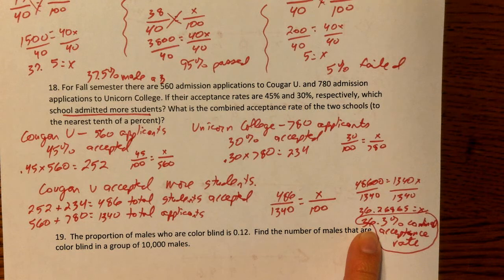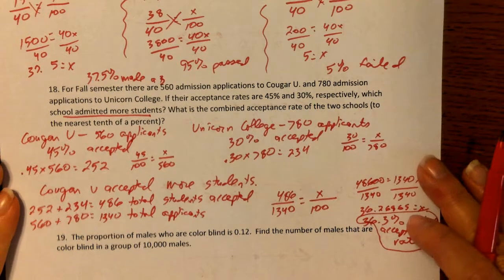36% is in between. Okay? Think about that one carefully. That one's kind of a tricky one there.